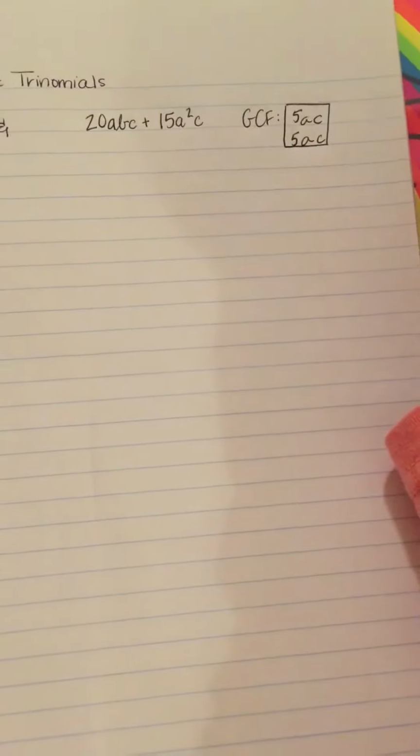What I want you to remember, though, is when you're factoring completely on a problem like this, you have to work backwards. Remember, we've been using the distributive property to find our answer. Now we've been given the answer, and we have to use the distributive property to figure out what the actual multiplication problem had been.